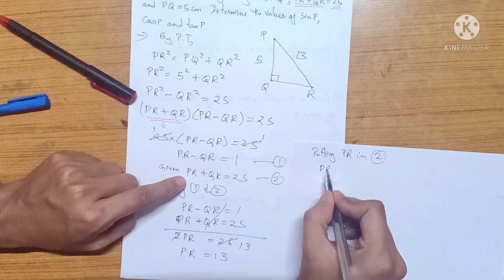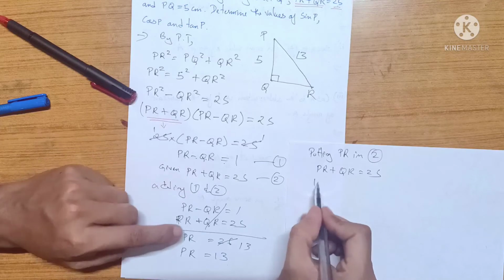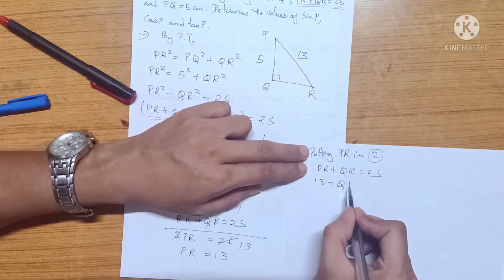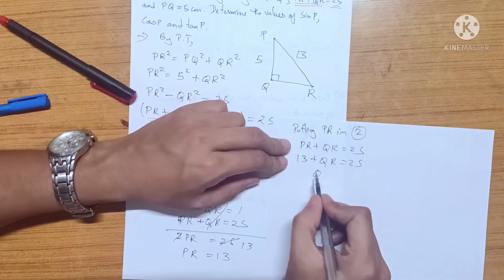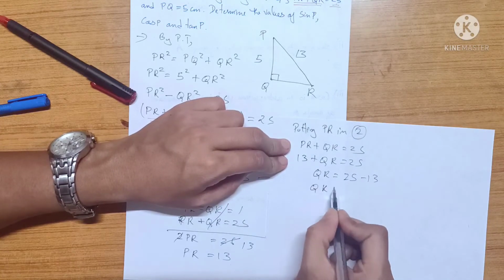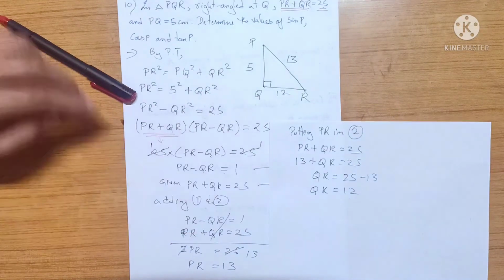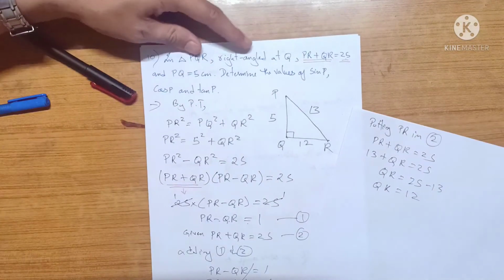So equation 2 was what? PR plus QR equal to 25. So instead of PR, I can put 13 plus QR equal to 25. So QR is 12. But the main question is, what are they asking?